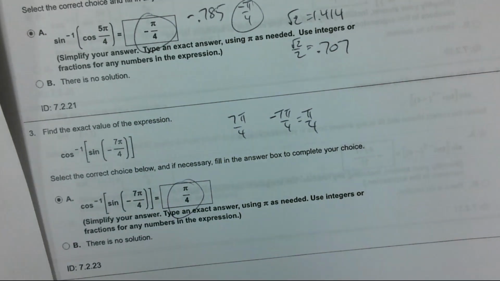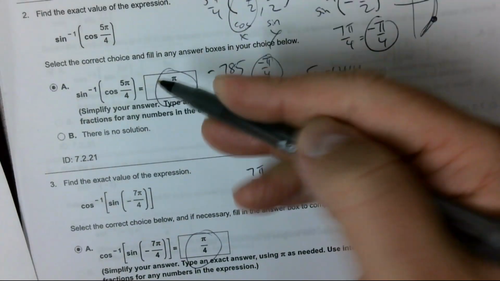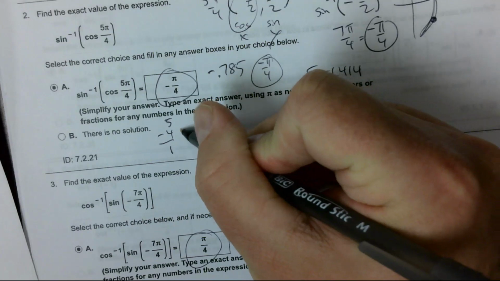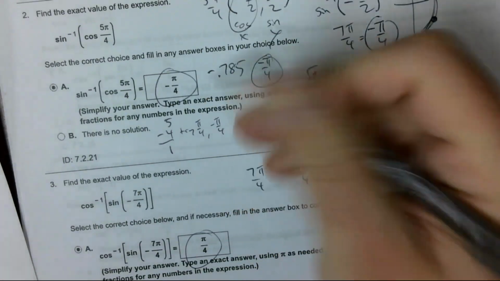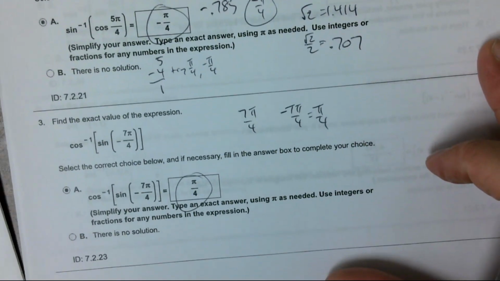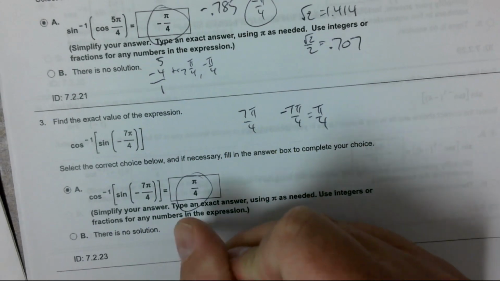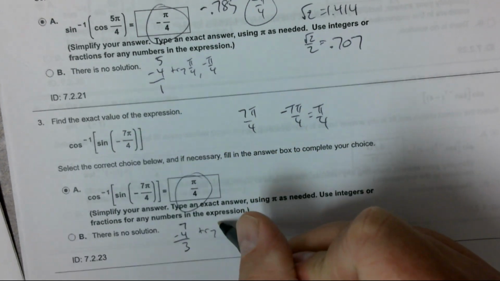Now, I'm trying to think of another way, because I know some of y'all don't always do it the right way. If it's 5 pi fourths, then try 5 minus 4 is 1, so try pi fourths and negative pi fourths. If this one was 7 pi fourths, then 7 minus 4 is 3, so try 3 pi fourths.